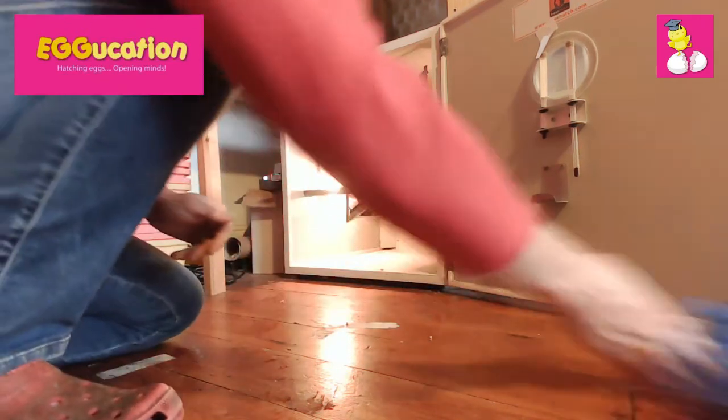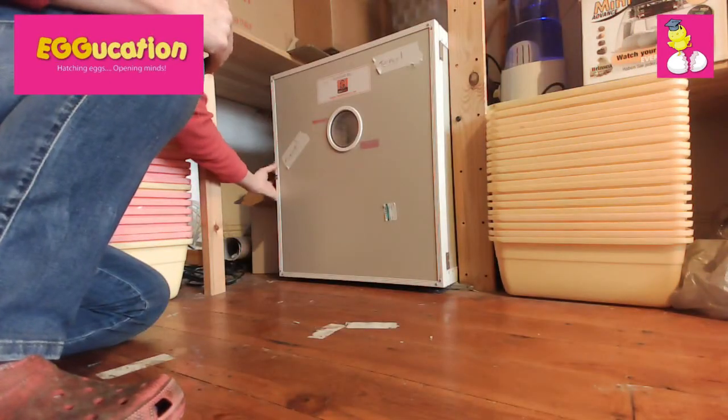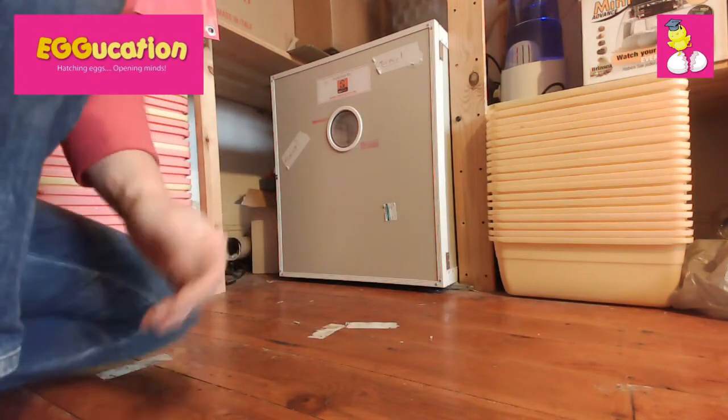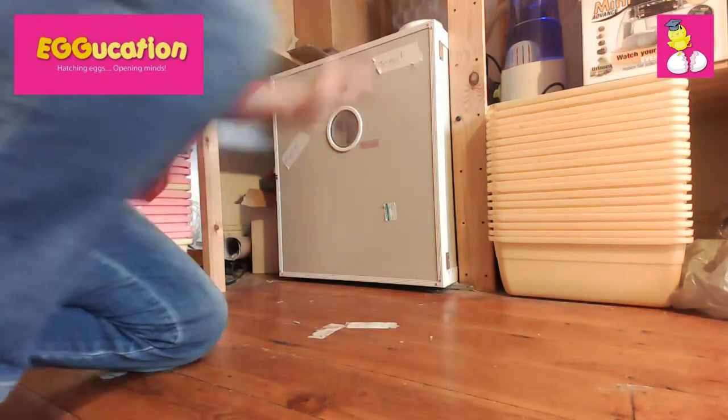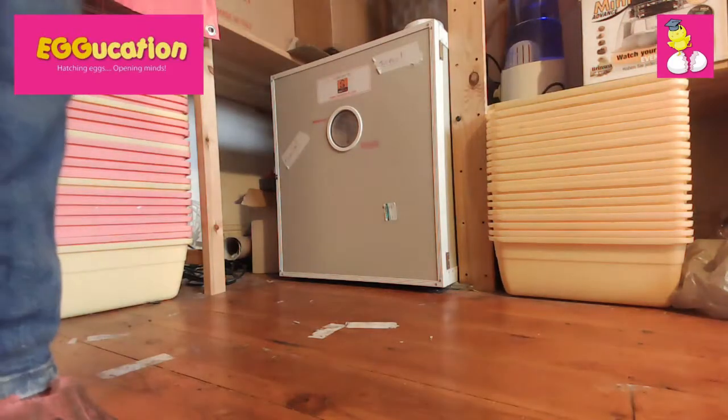So what we're going to be able to do, I'll turn it off now. Close the door, and over the next couple of hours, those eggs will come up to temperature. I would show you the display on the incubator, but I tried it and it doesn't stand out in the camera. So that's 37.6 degrees. Okay, and they will be incubating at 37.6 now for 21 days.